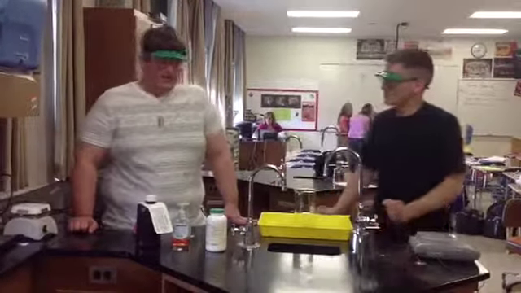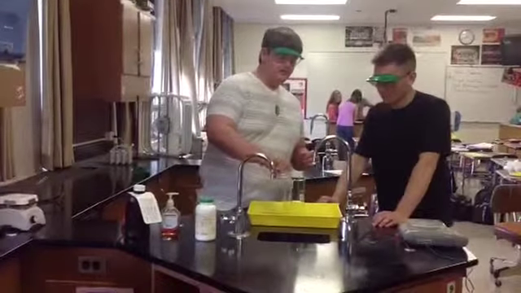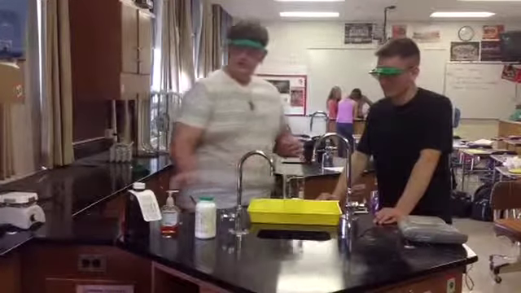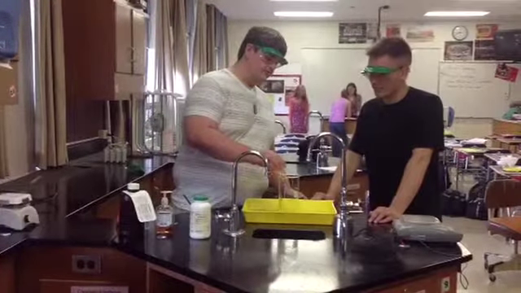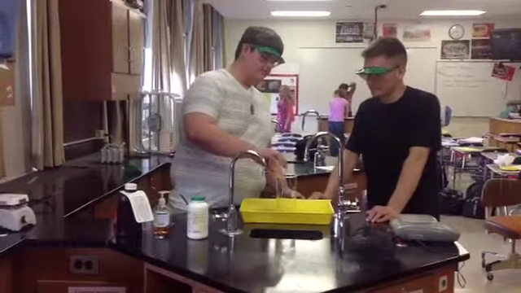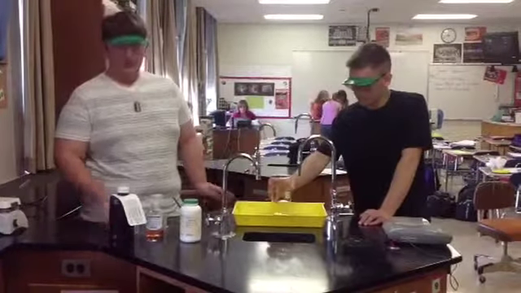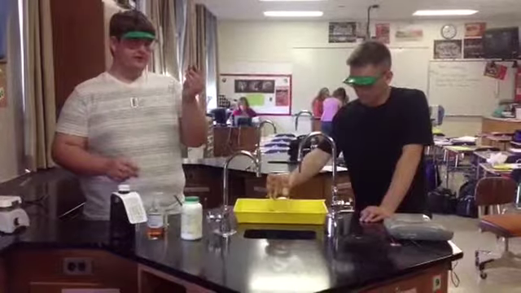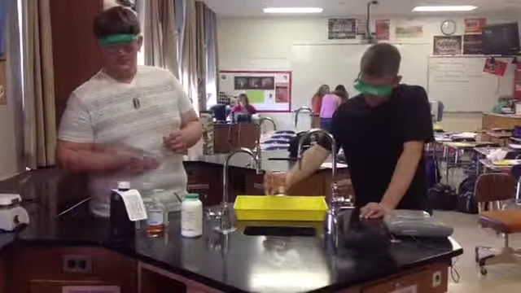Should we begin? Yep. So first we add the hydrogen peroxide. Next we add a small amount of the soap. I'll give this a little mix here. Give it a little whirl. We have two samples of food coloring here, one red and one green. This does nothing for the reaction, it just makes it look cooler.